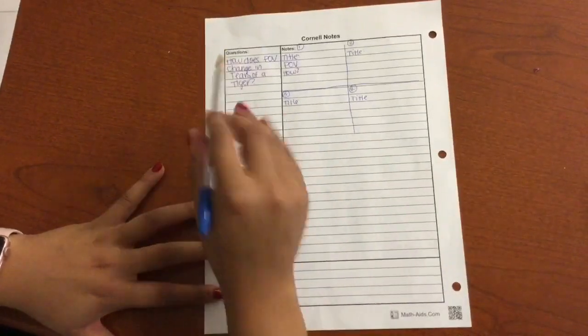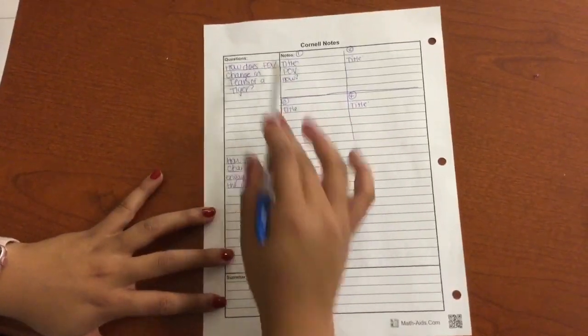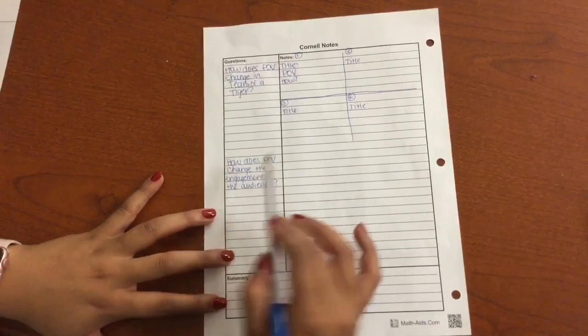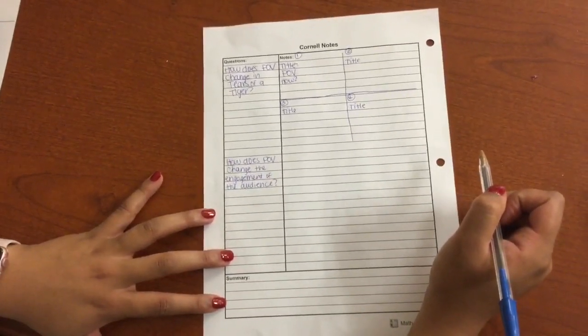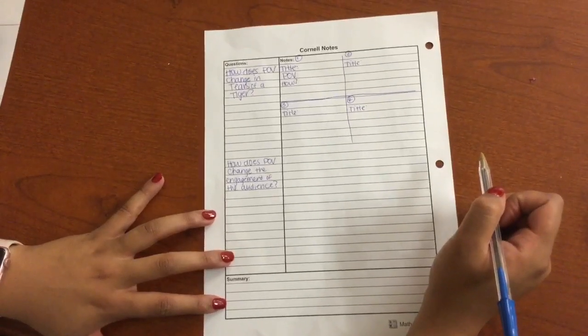So you have 2 things. How does point of view change in Tears of a Tiger? How does it affect you? And then I want you to go do your quizzes that are in Google Classroom for point of view.